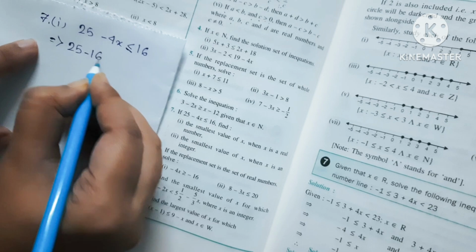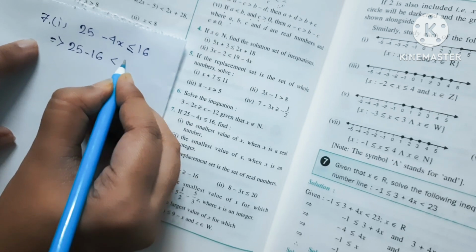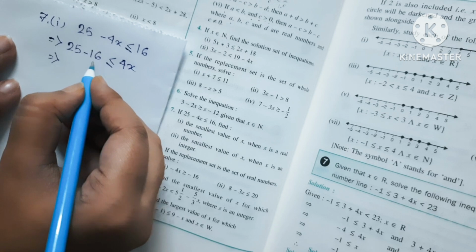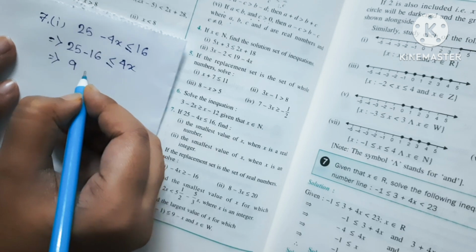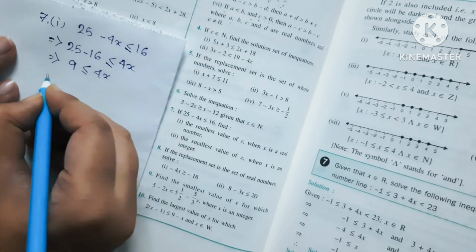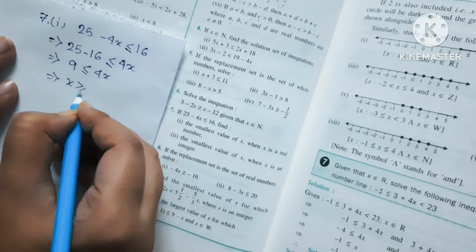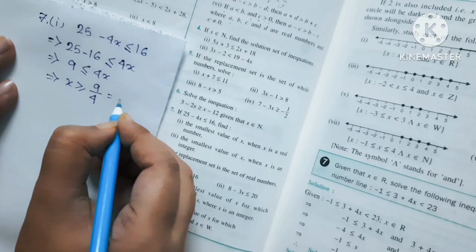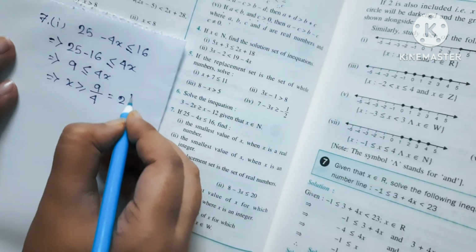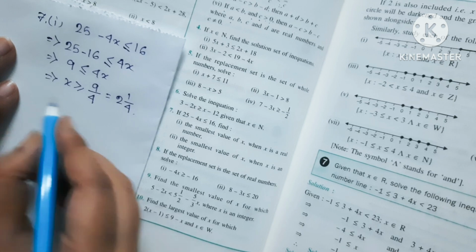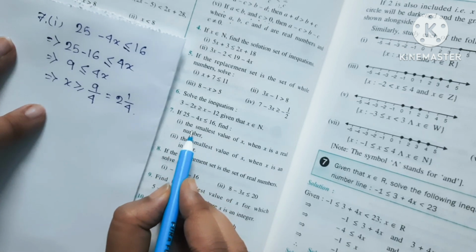Now see, 25 minus 16, that is less than or equal to 4x. Now 25 minus 16, that is 9. That is less than or equal to 4x. That means x is greater than or equal to 9 by 4. That means 2 and 1 by 4. Okay. Now see the question.